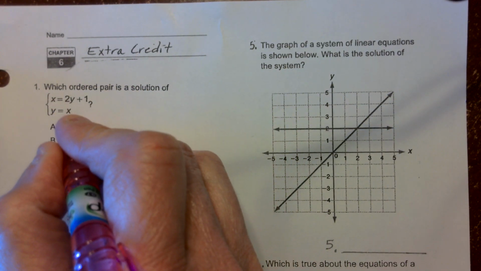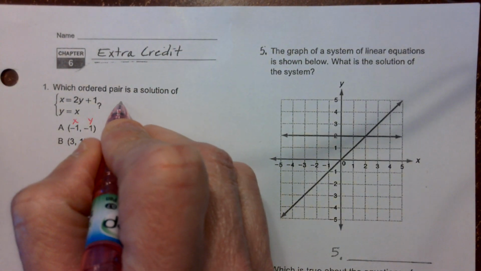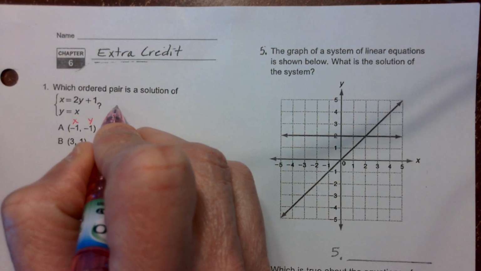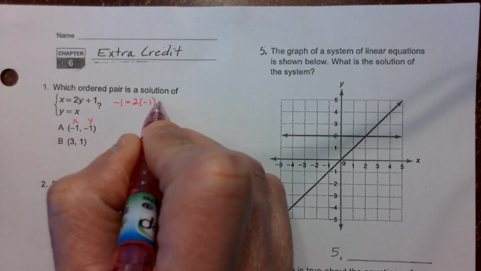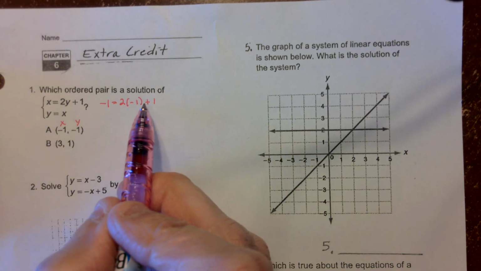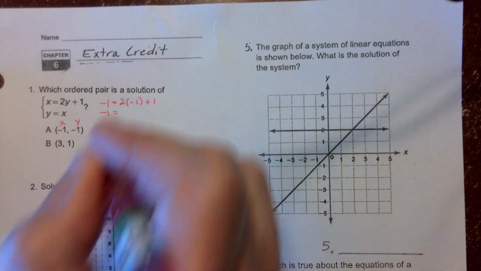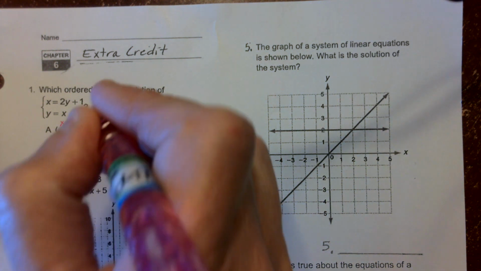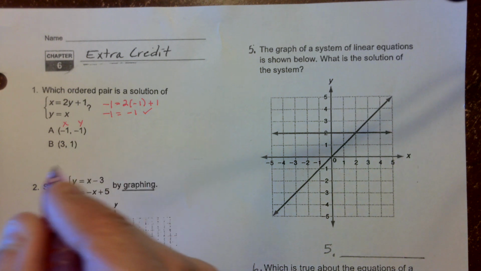So this is our x and this is our y. I'm going to substitute that in there. So I have negative 1 equals 2 times negative 1 plus 1. Remember your order of operations when you're doing this, because sometimes kids will add instead of multiplying first. So remember, you multiply first. 2 times the negative 1 is negative 2, plus 1 is negative 1. Check. That works. All right, let's try the next one.